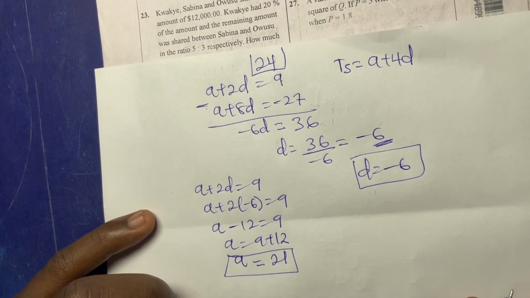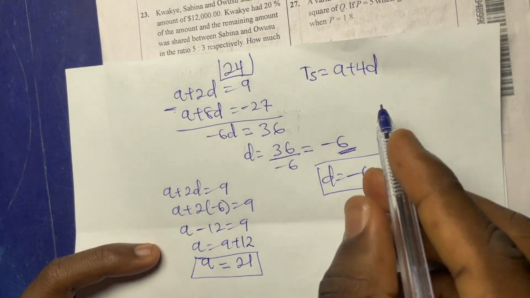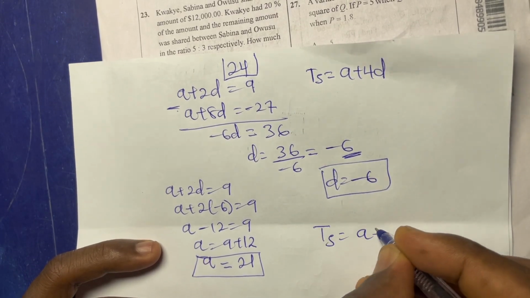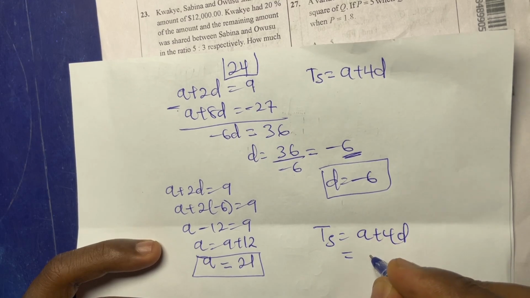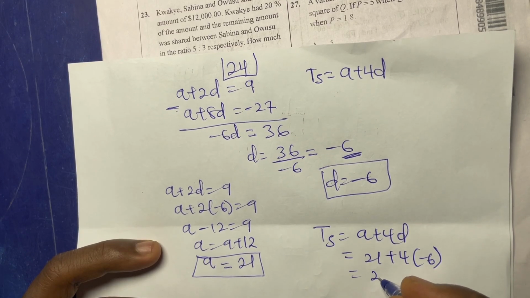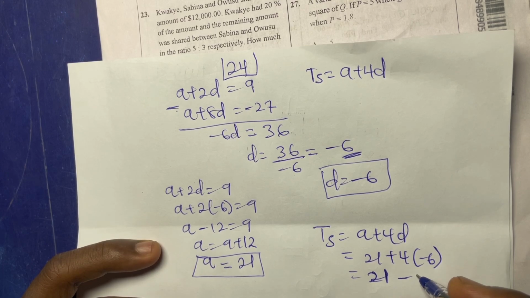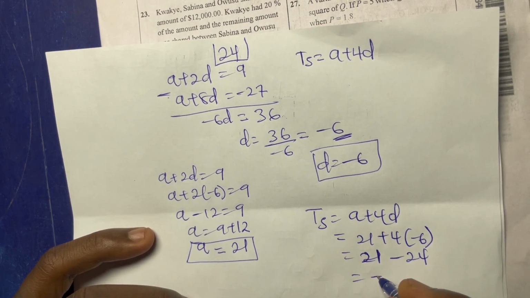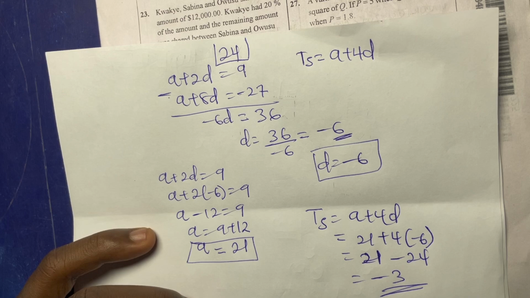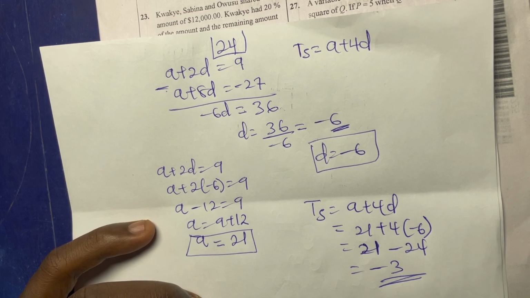So I already have my first term as 21 and my common difference as minus 6. Let me find the fifth term from here. The fifth term equals A plus 4D, whereby my A is 21, plus 4 times minus 6. That is 21 minus 24, and my final answer is minus 3. So my fifth term is minus 3, as you can see from the solution we have here. So let's check.